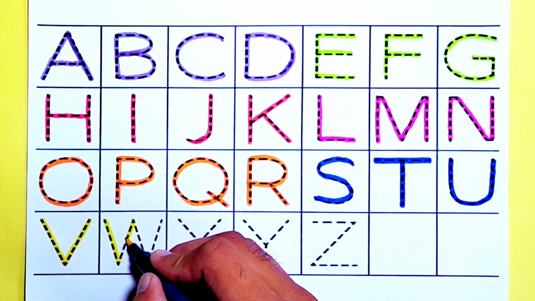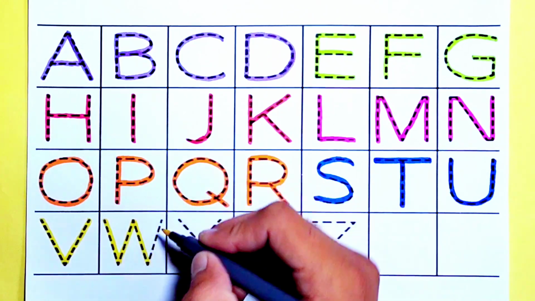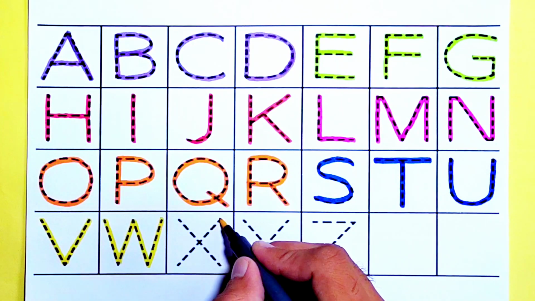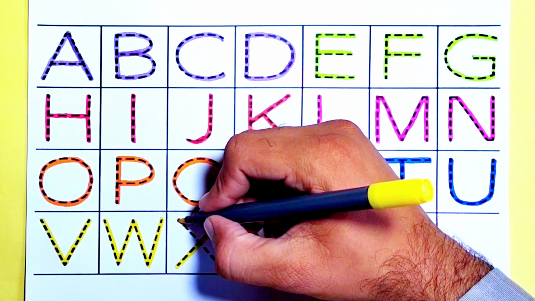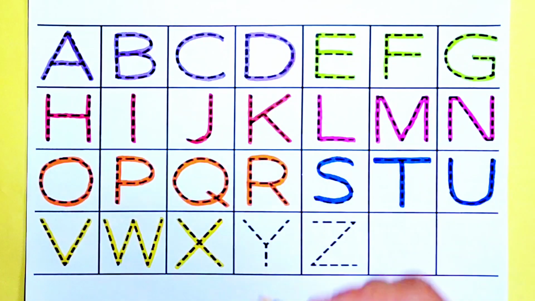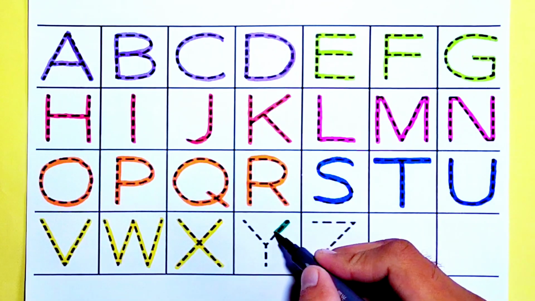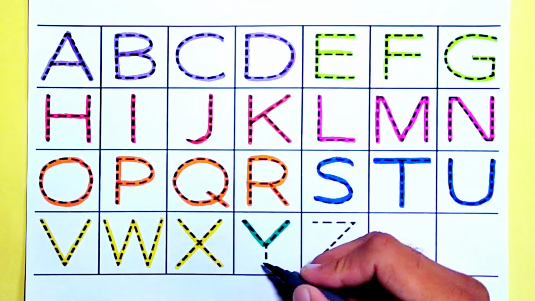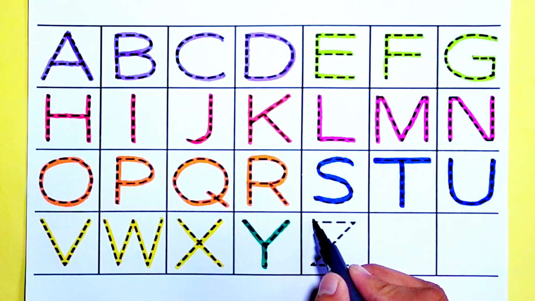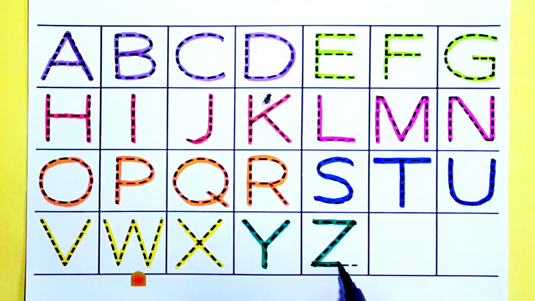W for watch. X for xylophone. Dark green color. Y for yacht. Z for zip.